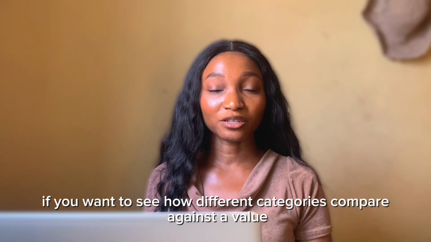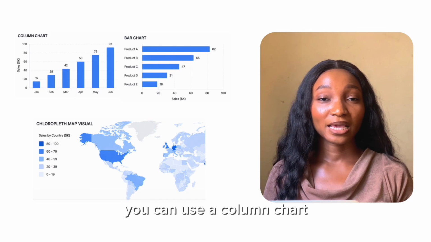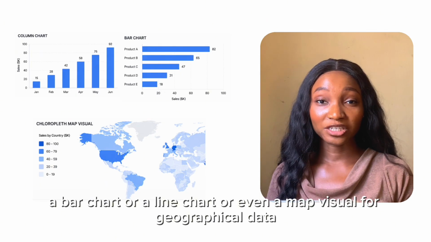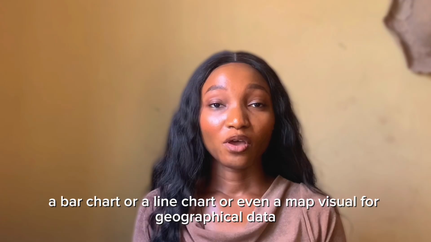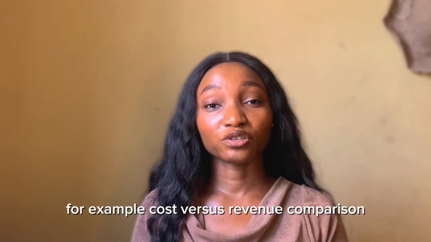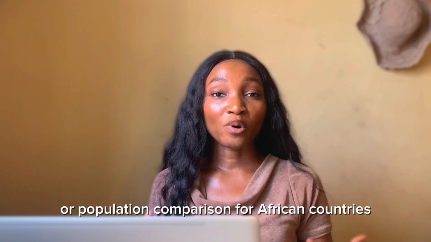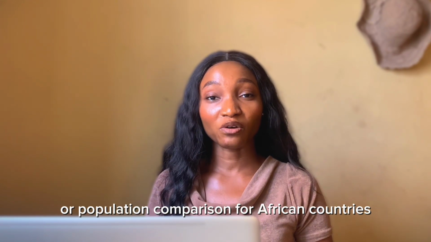Next, if you want to see comparison, that is, if you want to see how different categories compare against a value, you can use a column chart, a bar chart, or a line chart, or even a map visual for geographical data. For example, cost versus revenue comparison or population comparison for African countries.